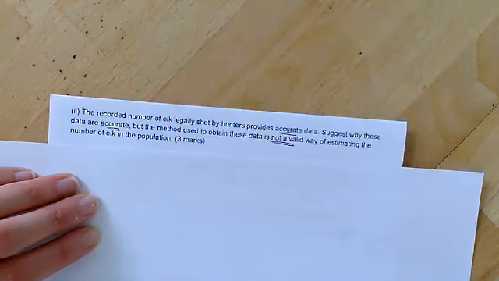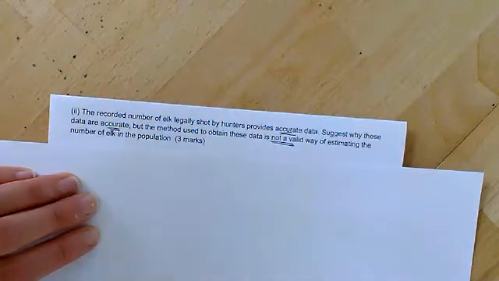So maybe they were doing hunting, but because it's legal hunting, maybe they only issued a certain number of permits to a certain number of hunters, therefore they only had the capacity to shoot so many of them. Maybe, you know, it was a really harsh winter, and as a result the hunters didn't go out or couldn't go out to hunt them.